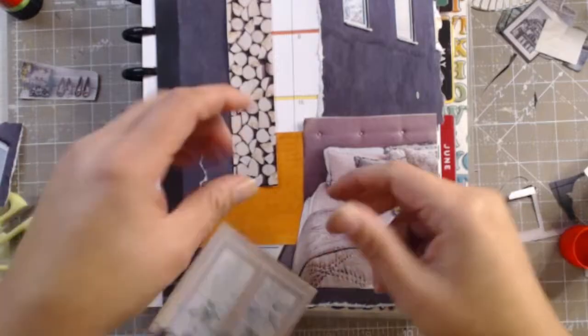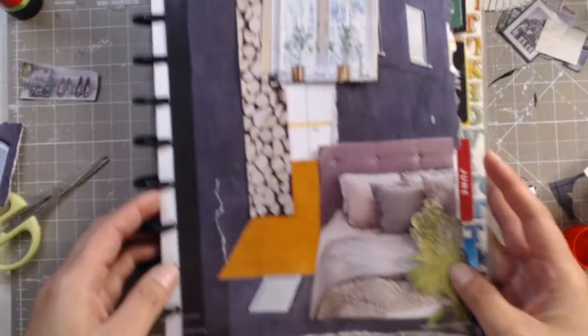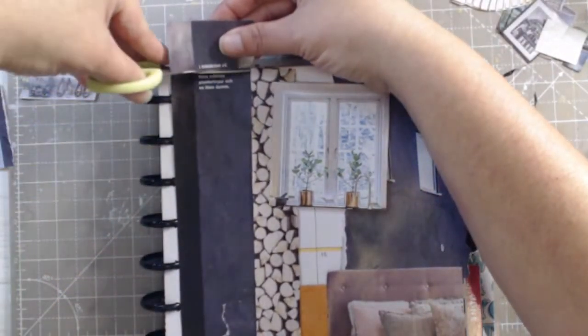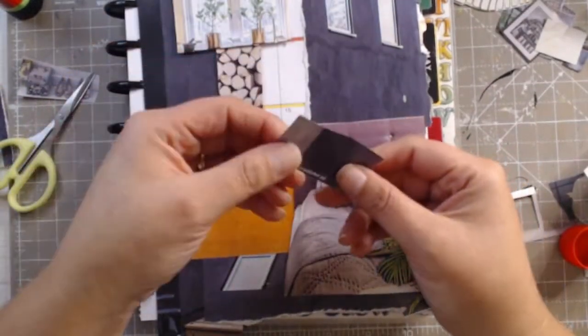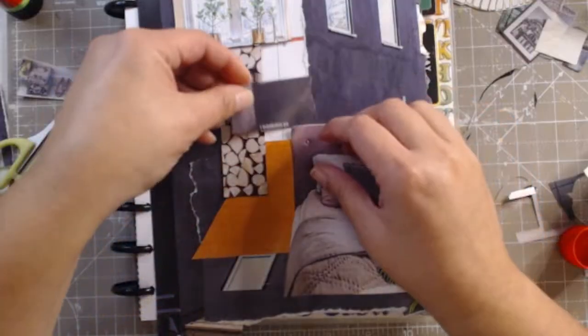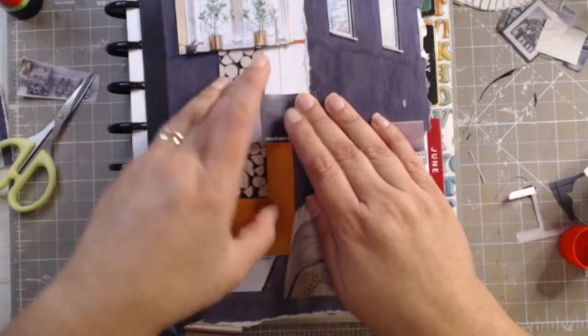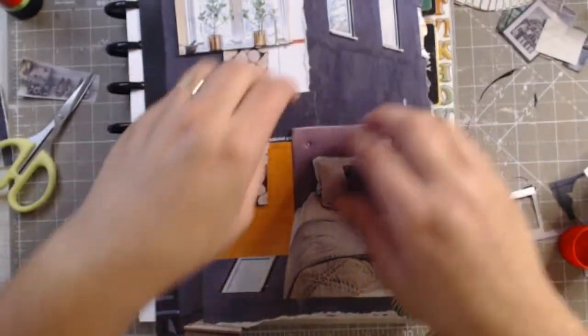And then the window there, which means we have to cut this one off. We are going to place that one there. Like a mini puzzle it is.